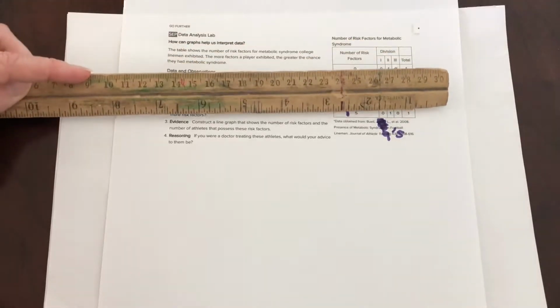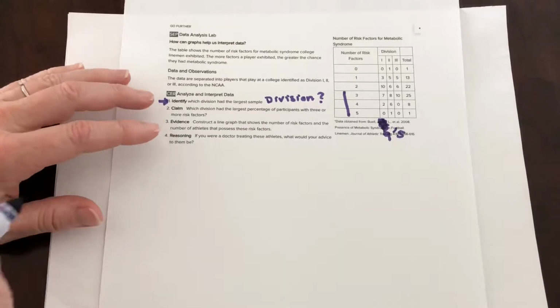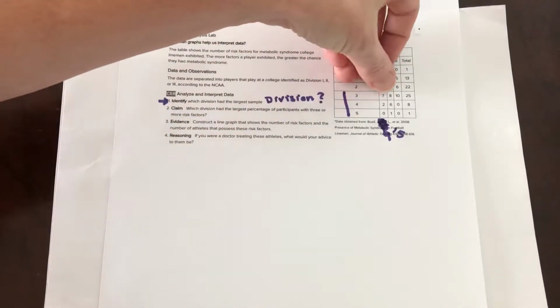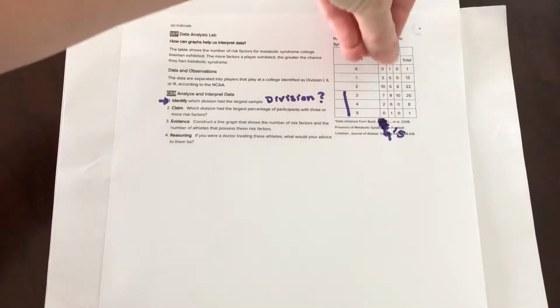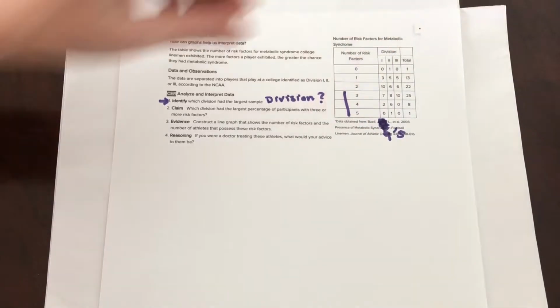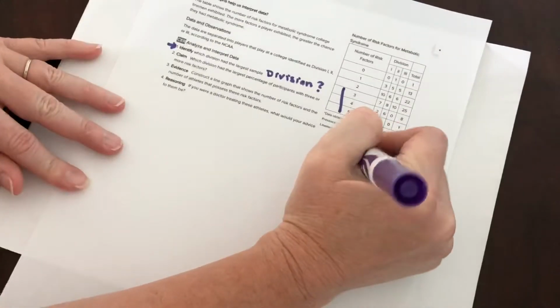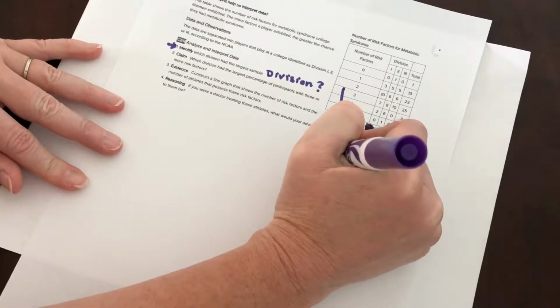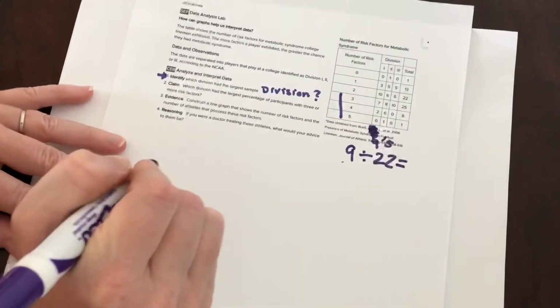Let me show you how to get a percentage. Division I had 9 players, and there was a total of 22. You're going to put 9 divided by 22 into your calculator.